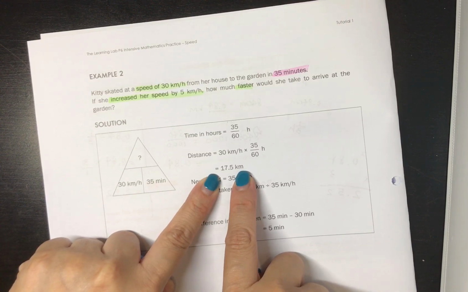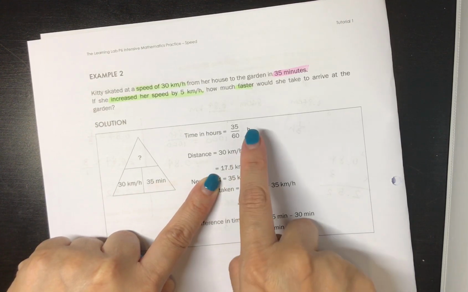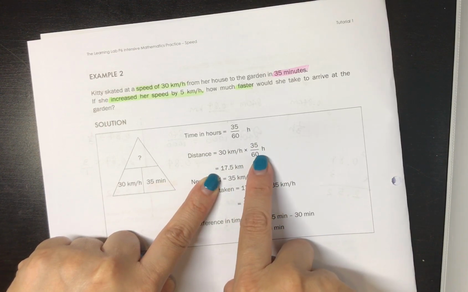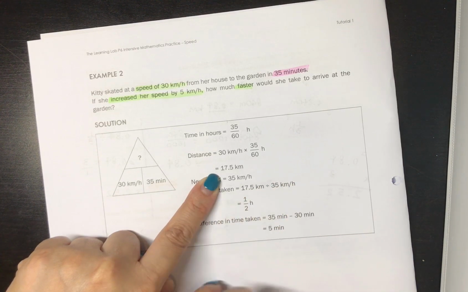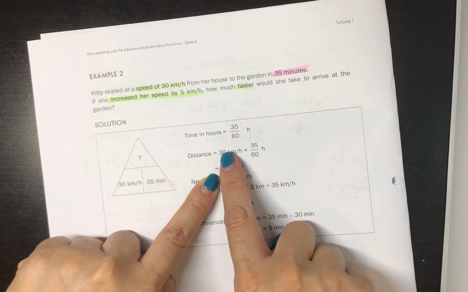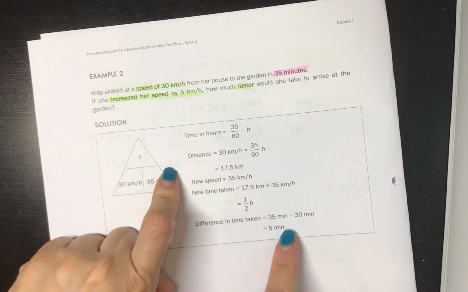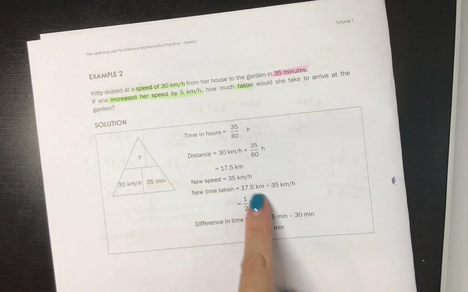Okay? Now take note of the presentation while we are here. You can either put all the units inside or you leave it out completely until the final answer. But if you're putting your units inside, you have to make sure that every single step of the question has units, as you can see here.